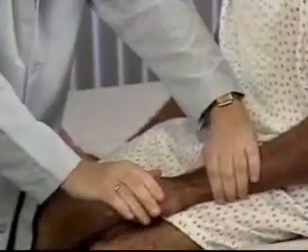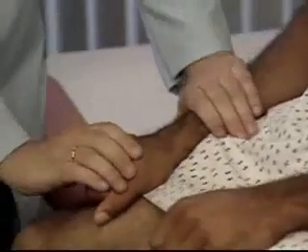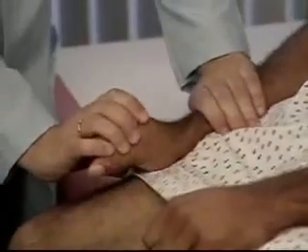Bend your fist back. Next, test extension of the wrist. Make a fist. Bend your fist back. Around my fingers. Now test the patient's grip.